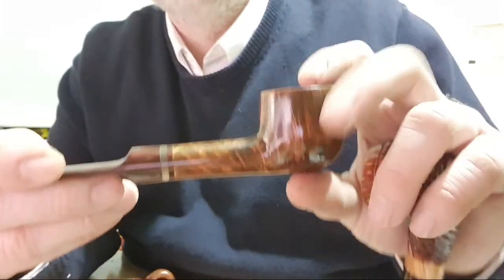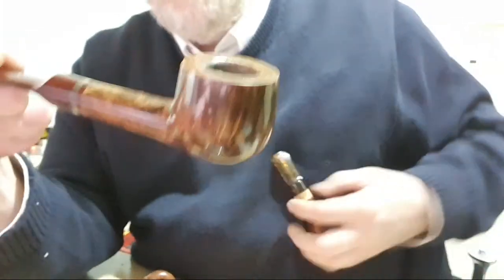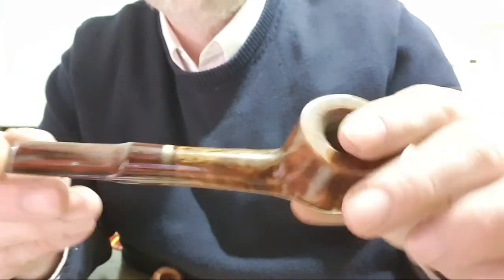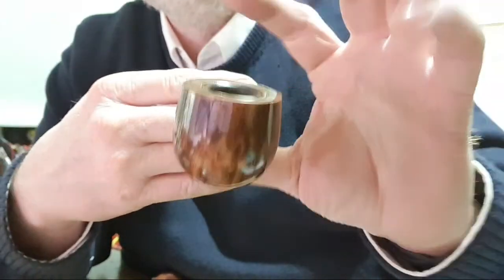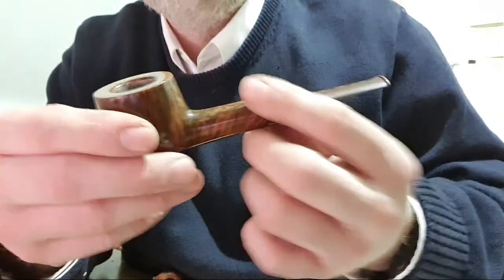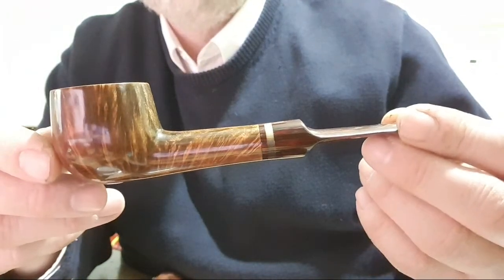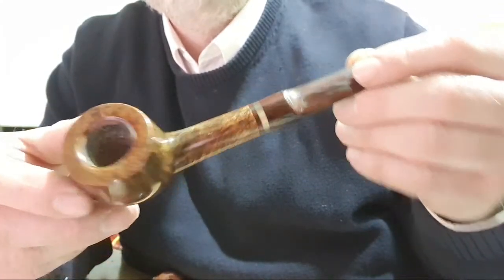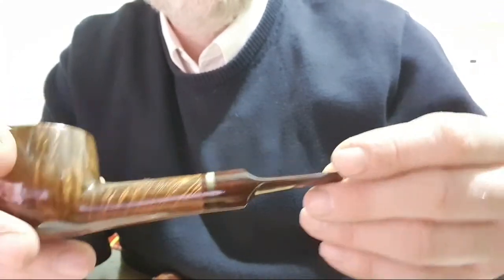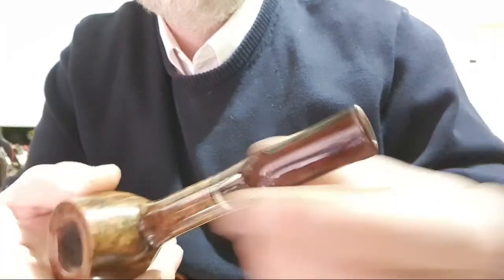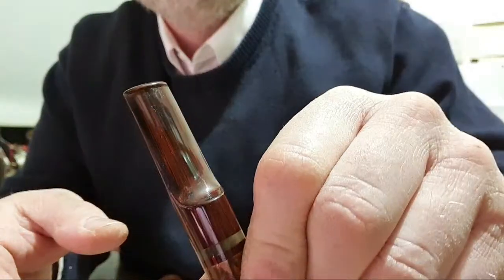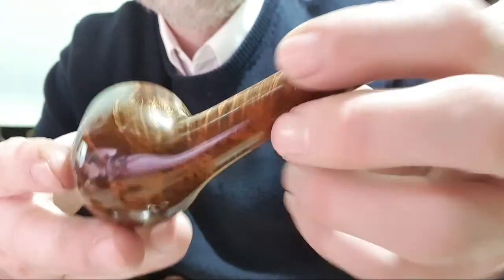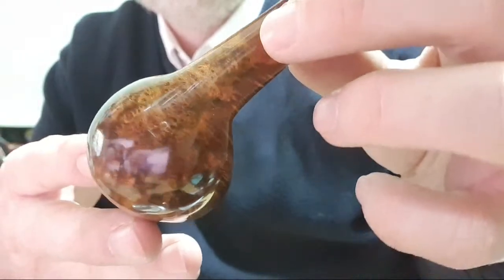I cleaned up this Tom Phillips pipe. Give it a good shine. I'm going to be selling that. A nice pot. This was a pipe I had custom made, sold it, and then got it back. It's in very, very nice condition. It's hardly been smoked. Cumberland stem, Evernight Cumberland stem. Really nice pipe.